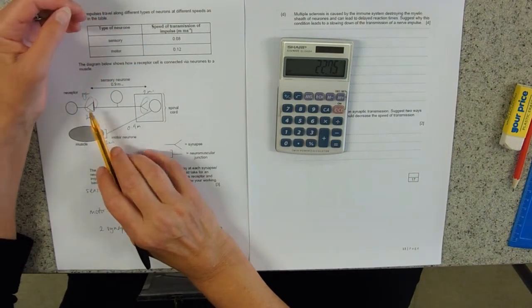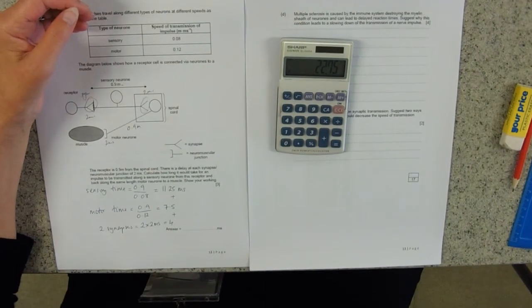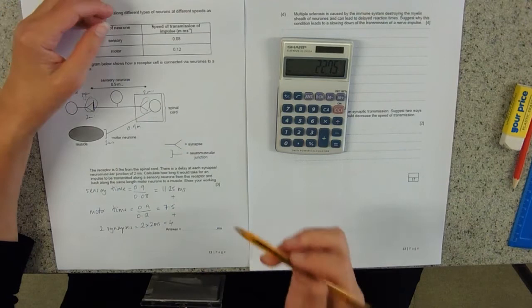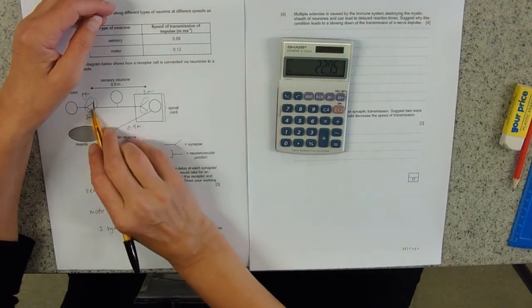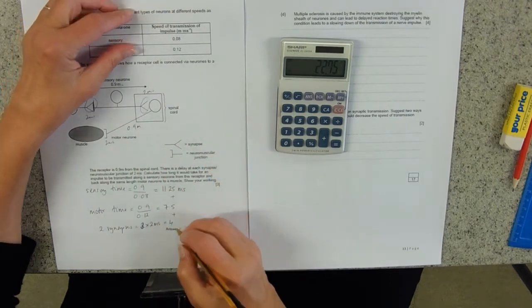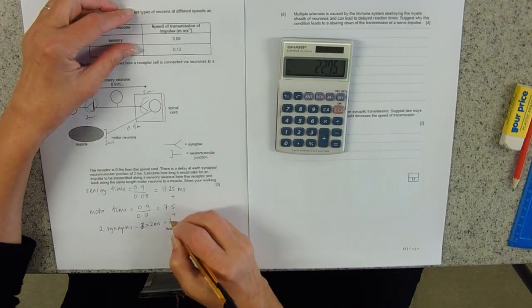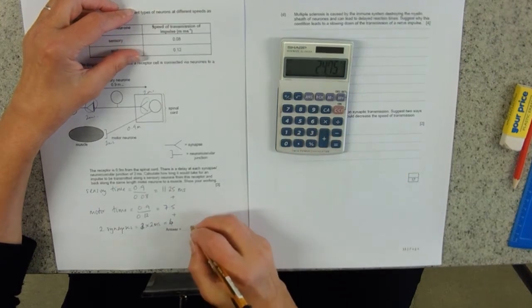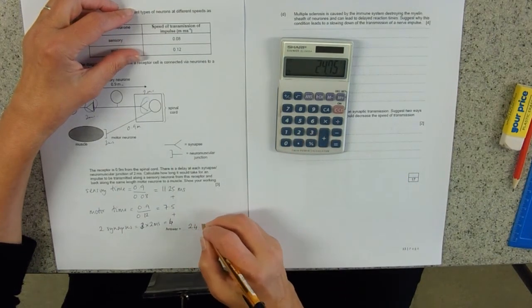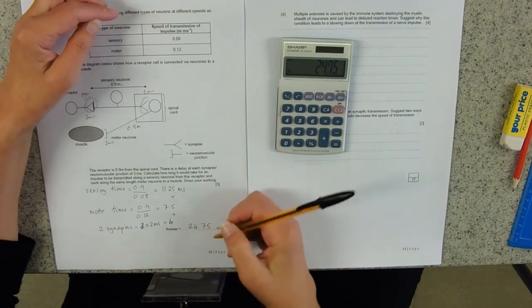I'm dithering about whether to include this one. From this receptor along a sensory neuron. So I've got 3 synapses, haven't I? From the receptor you've got a synapse, then sensory neuron. So that'll be 3 2s, 6. I'm going to go for that. Plus 2. That'll be 24.75.